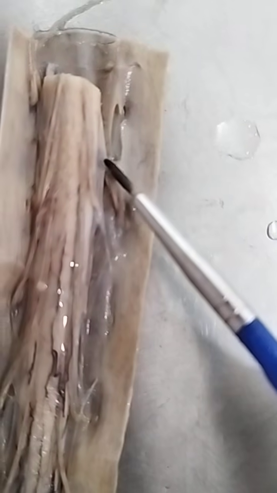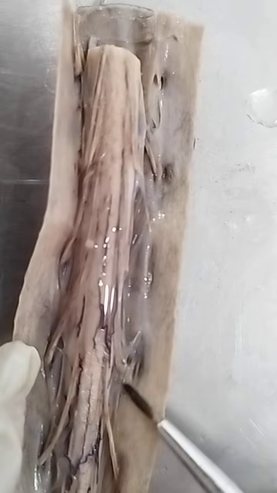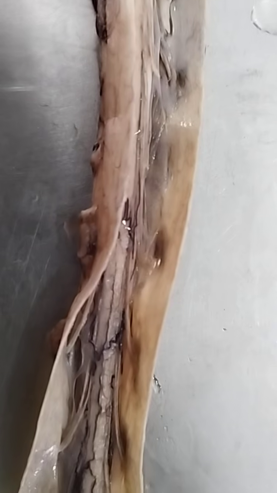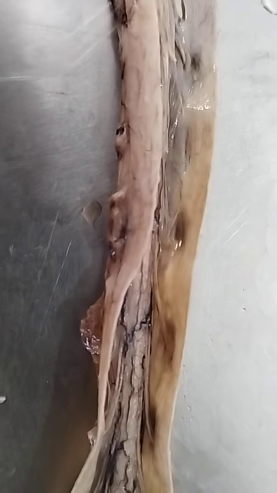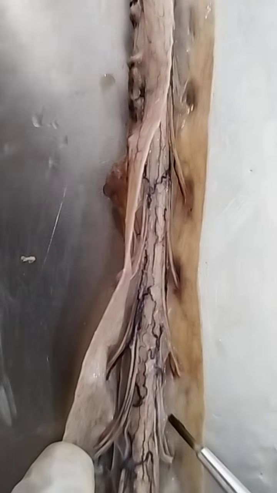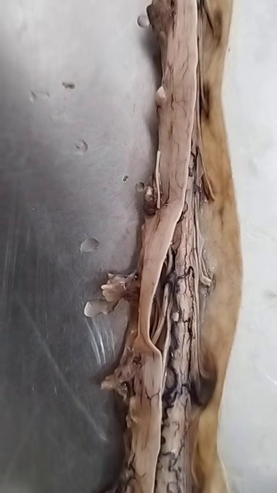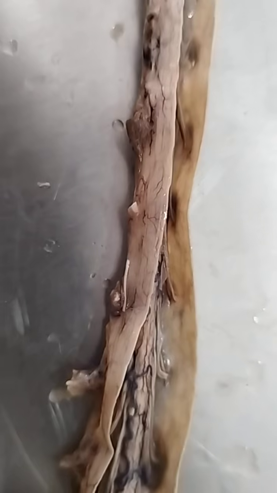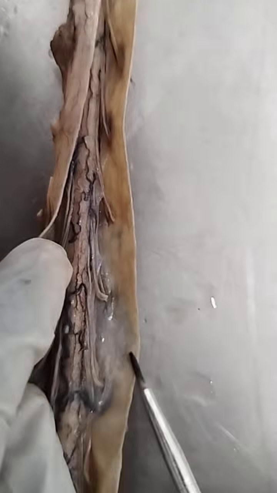That is the pia mater. See here also, this is the pia mater extension. The arachnoid and pia mater adhere to the spinal cord.